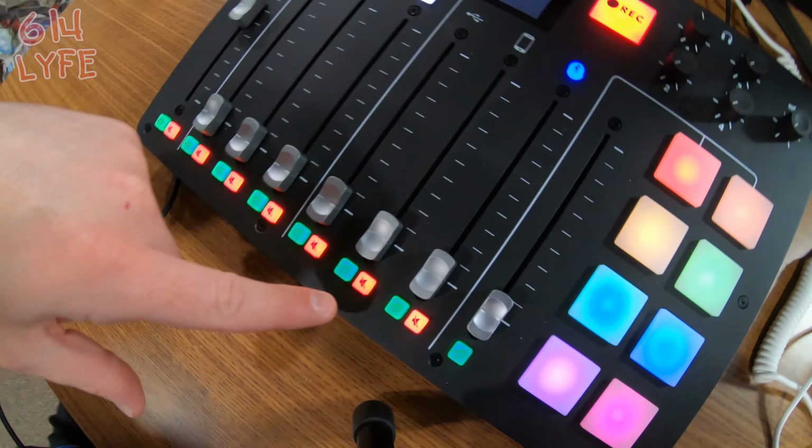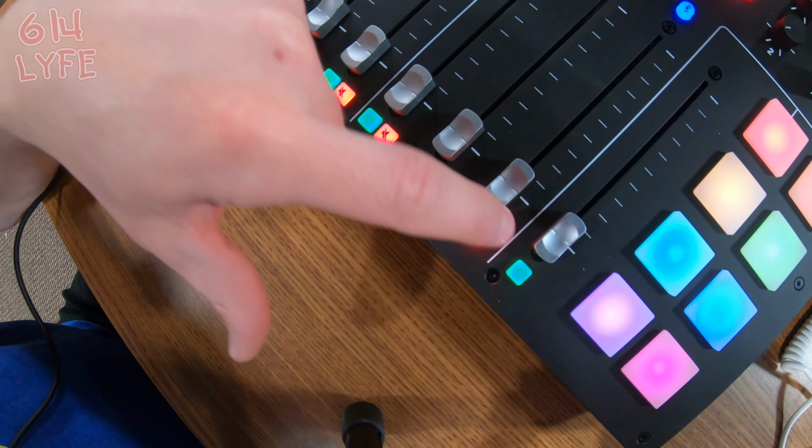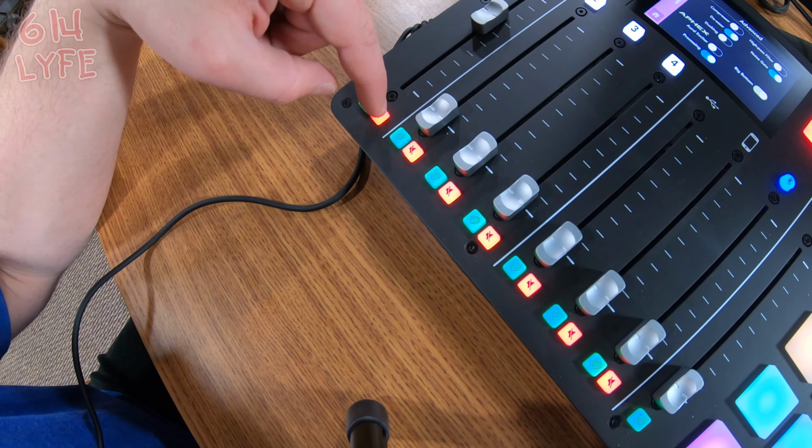And then we got these, this kind of mutes these. So if it's lit up real red, they're muted. So let me mute my sound right now.